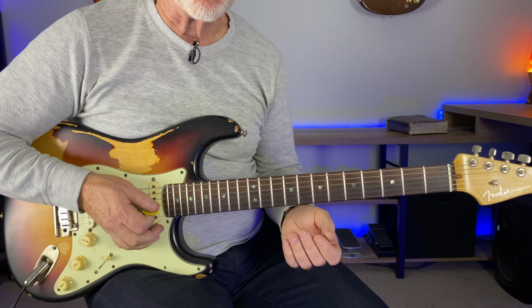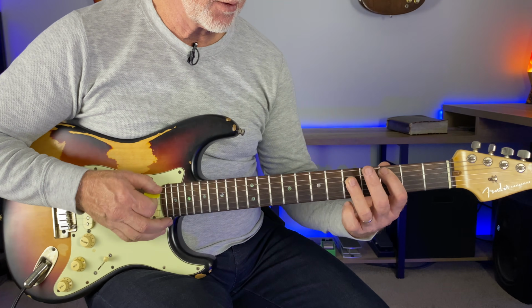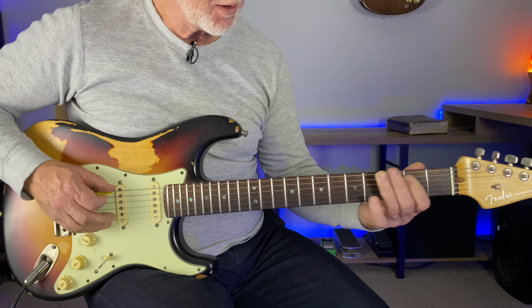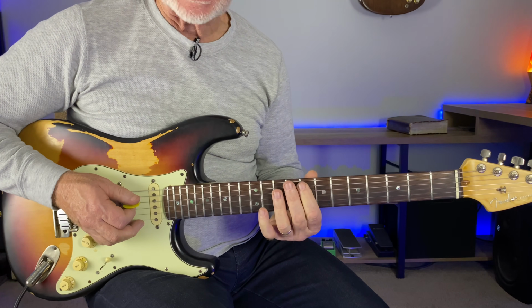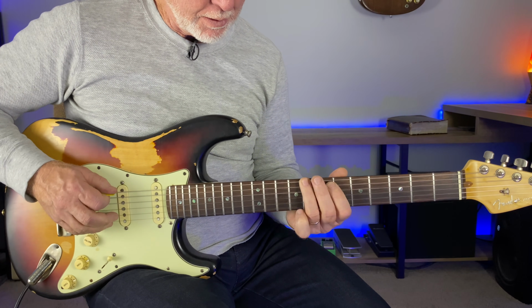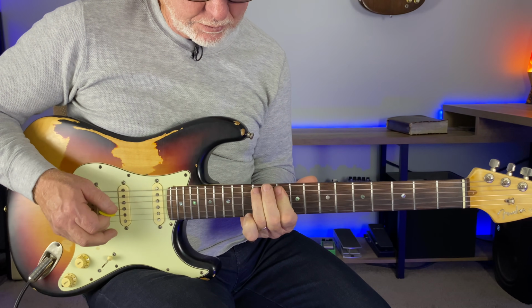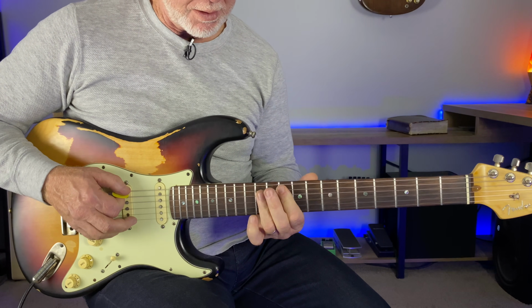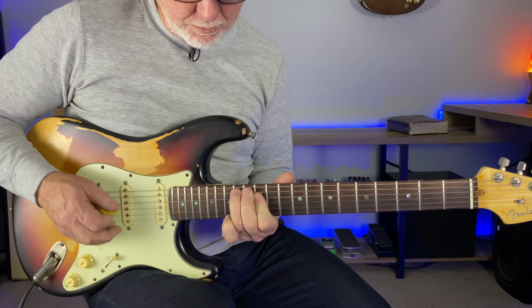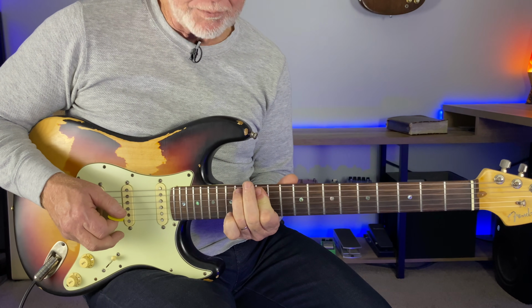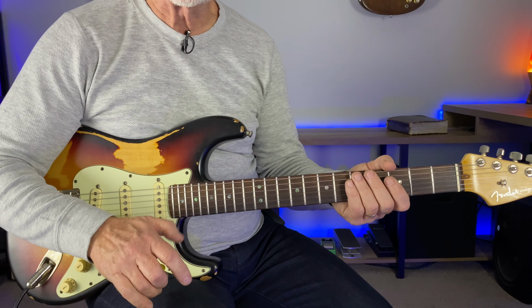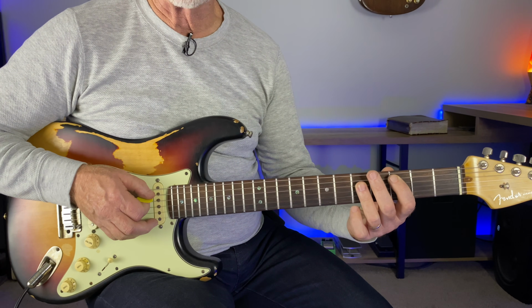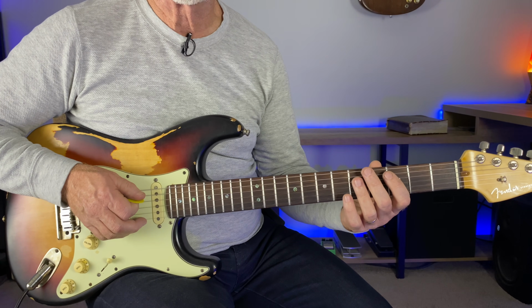Let's zoom on in. Today's lesson is about creating movement around the chord. C chord, same movement on the F chord. G chord. Don't worry about any scales, just look at the movement here, and any major progression you can use this movement.